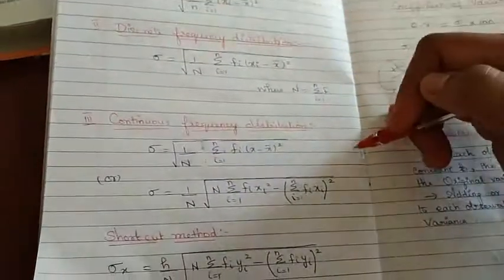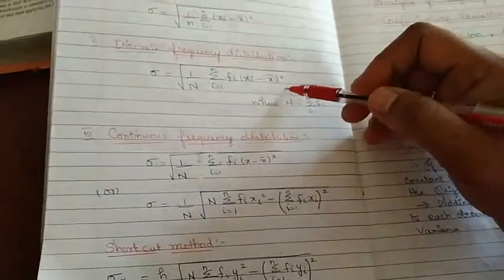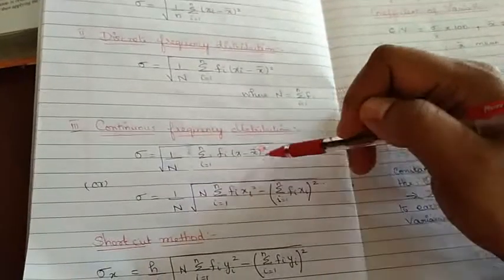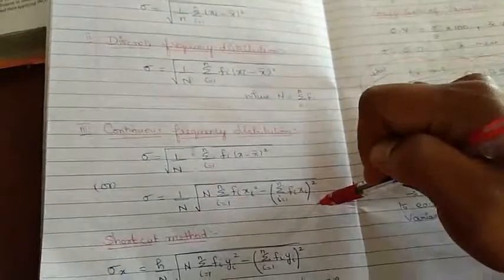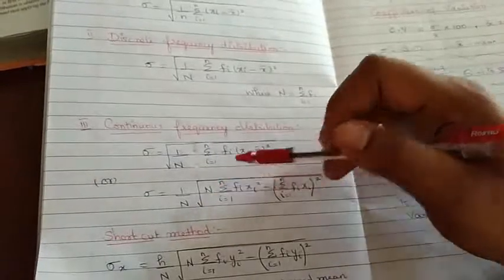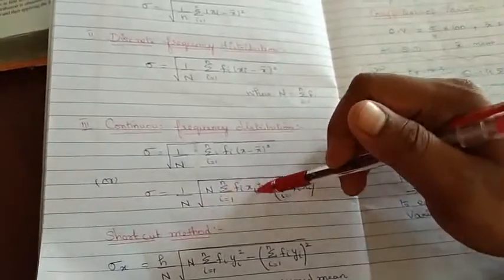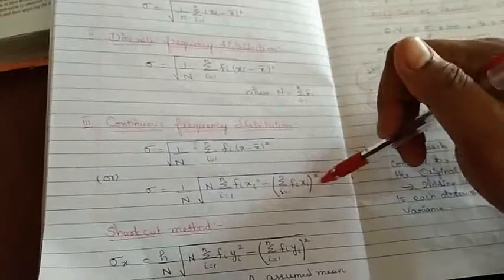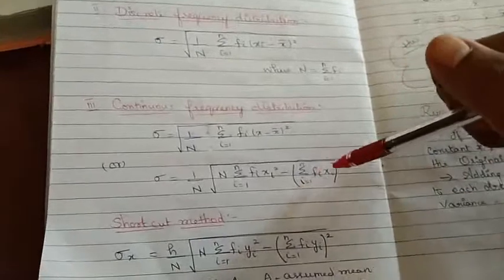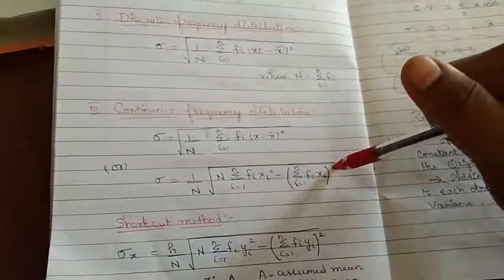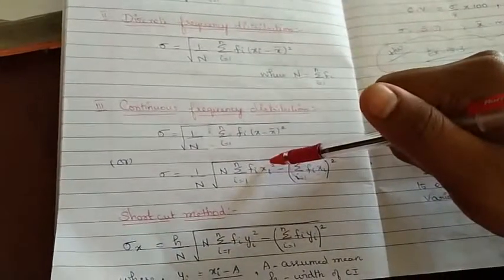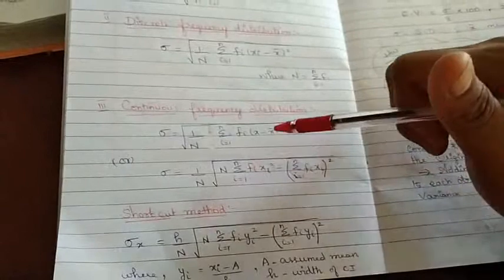If it is a continuous frequency distribution, then also you can go with the direct method, or else, if we expand this using the a minus b the whole square identity, we will come to this: 1 by N into square root of capital N into summation fi xi square minus summation fi xi the whole square. There is a vast difference between these two terms. This is after multiplying fi xi, you have to square it. The answer you have to square it. But here after squaring xi, you have to multiply it with f.